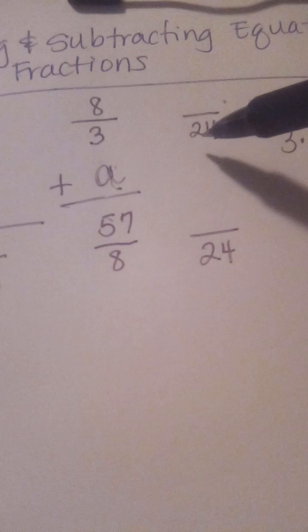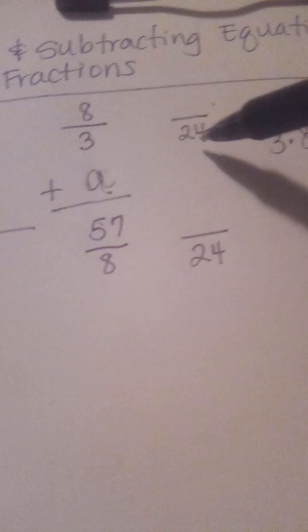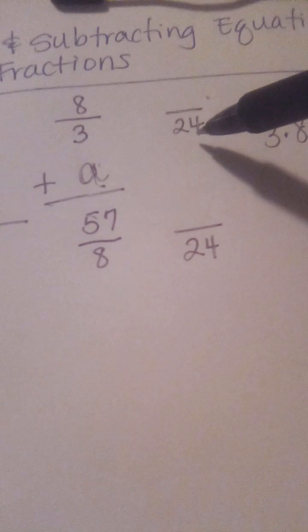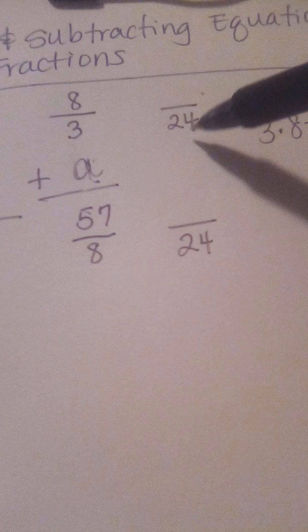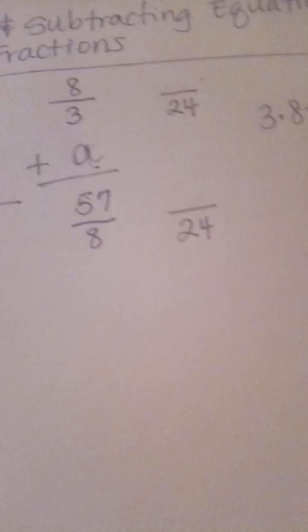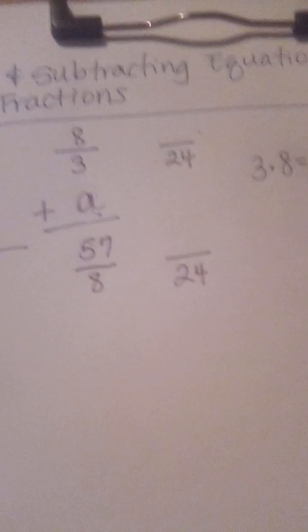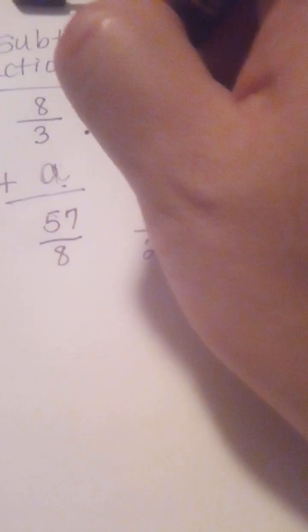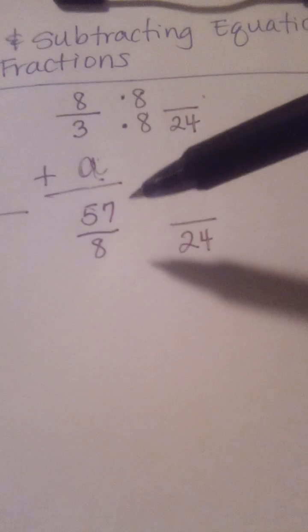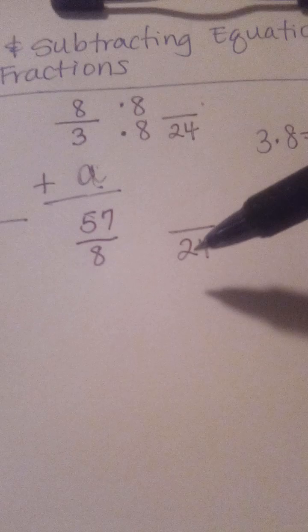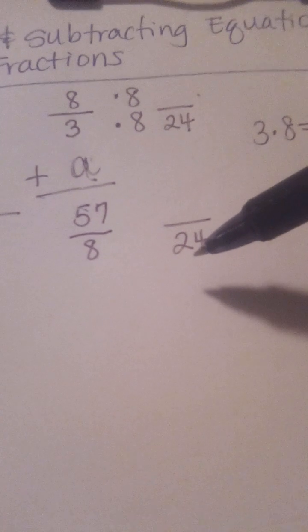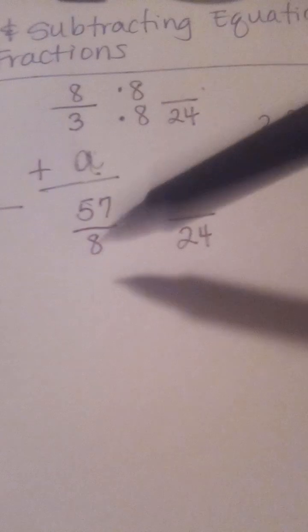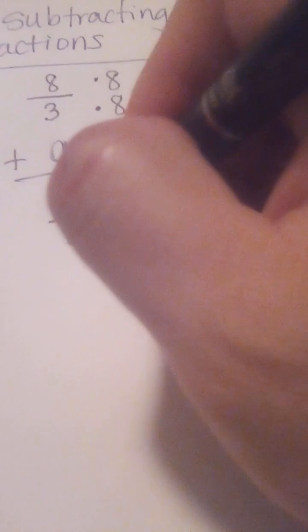All right, let's do the top area. What number divided into 24 gives 3? Let's try 8. Multiply by 8. Same thing: what number divided into 24 gives 8? 3.